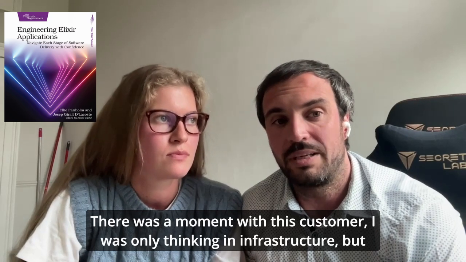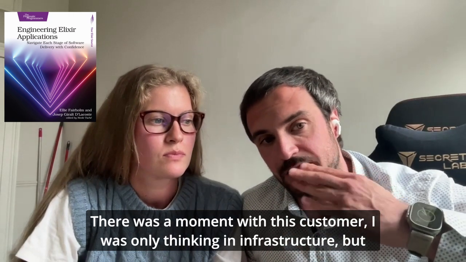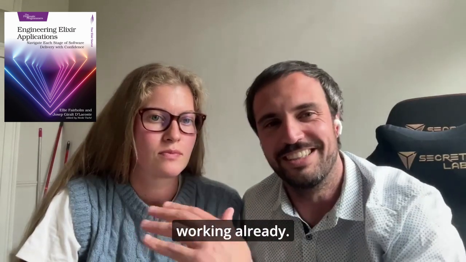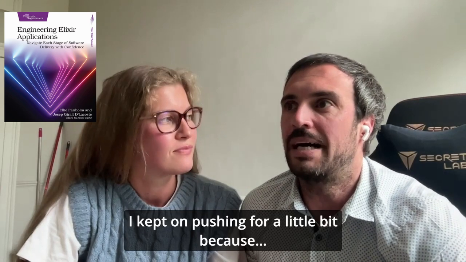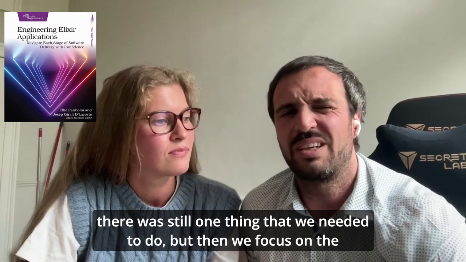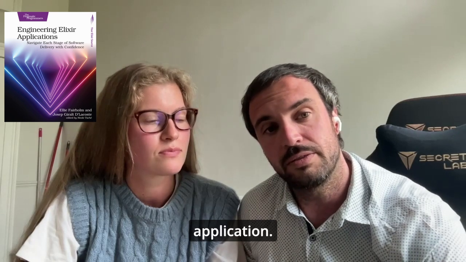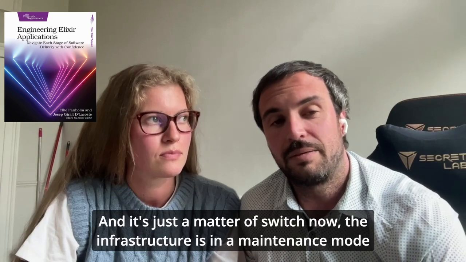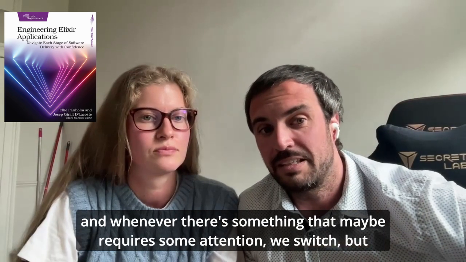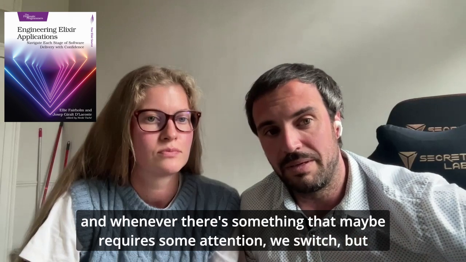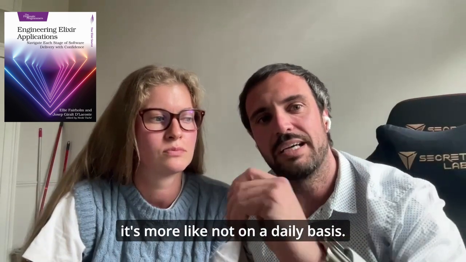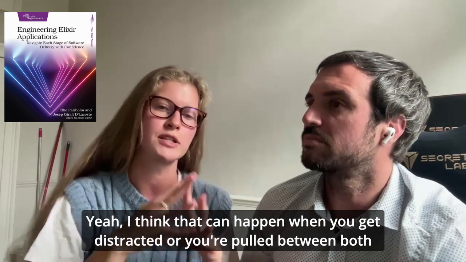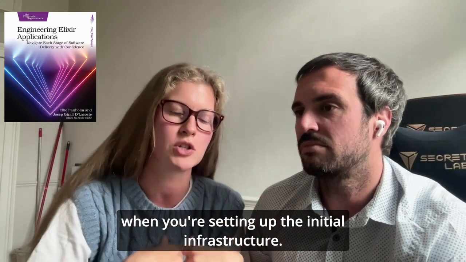There was a moment with this customer where I was only thinking about infrastructure, but then the stakeholder said, okay, it's done, it's working already. I kept on pushing for a little bit because there was still one thing that we needed to do, but then we focused on the application, and we love the application layer, and it's just a matter of switching now. The infrastructure is in maintenance mode, and whenever there's something that requires some attention, we switch, but not on a daily basis. Yeah, I think that can happen when you get distracted or you're pulled between both when you're setting up the initial infrastructure.